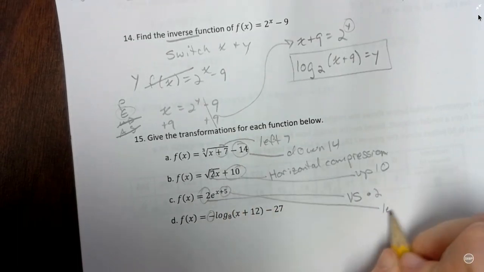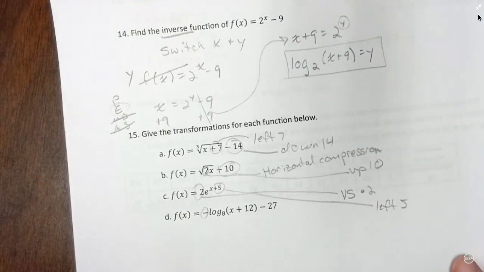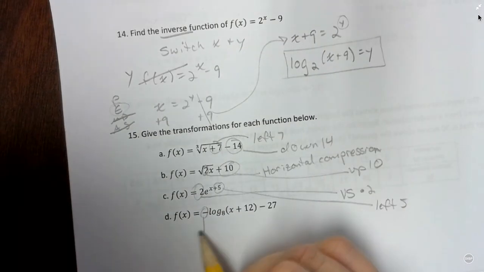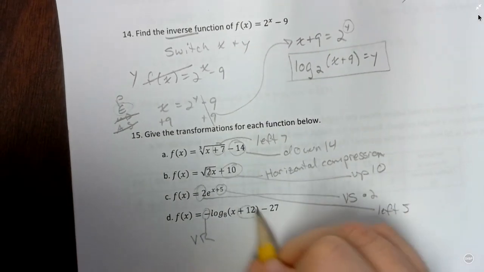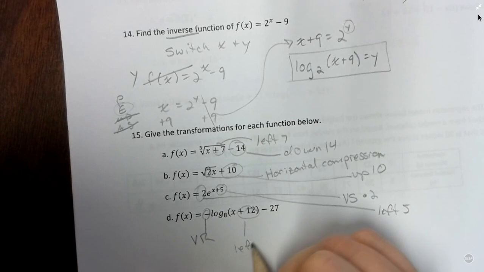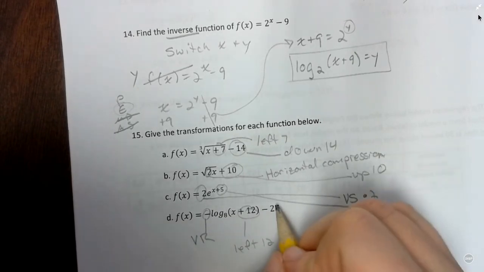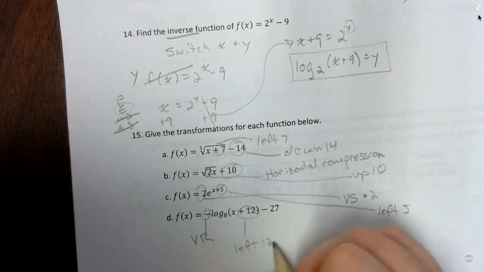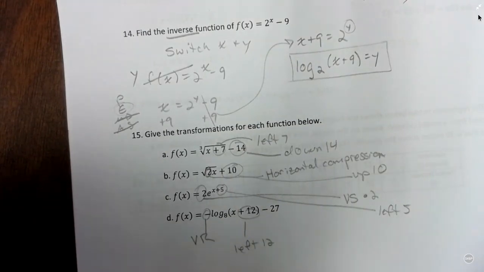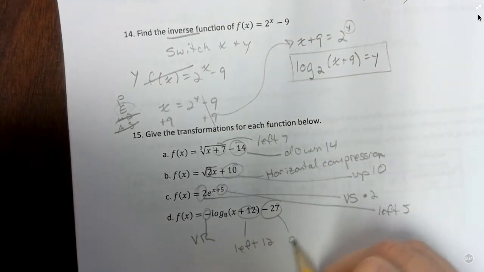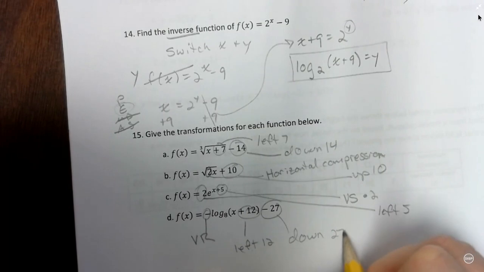I've got a left 5. I've got a vertical reflection, left 12. These are all lefts. So make sure you know what would make it go right instead of left, because these are all left. And then down 27.